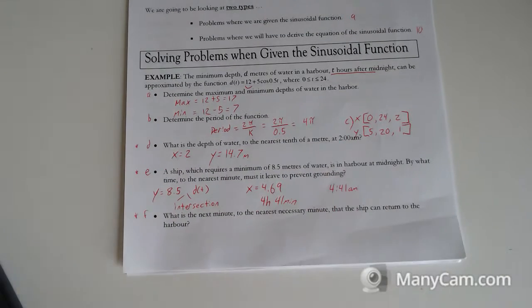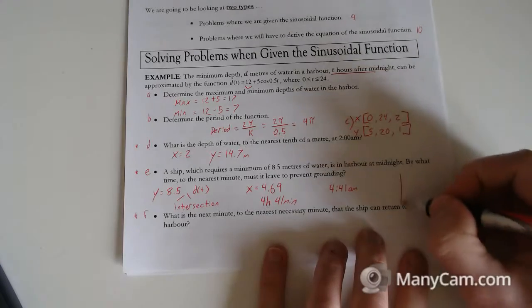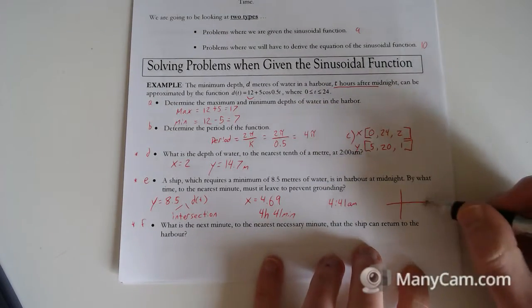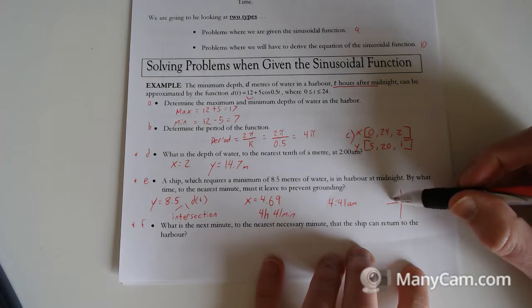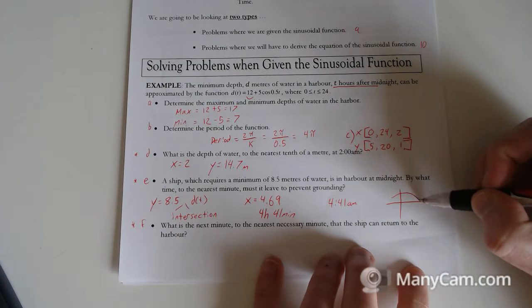Okay. What is the next minute to the nearest necessary minute? That means we're going to be rounding up probably. That the ship can return to the harbor. So when will the harbor again pass 8.5 meters, but this time be deeper then? So if we're looking at it graphically, this is going to be our 8.5 meters line. So we said it goes lower than.